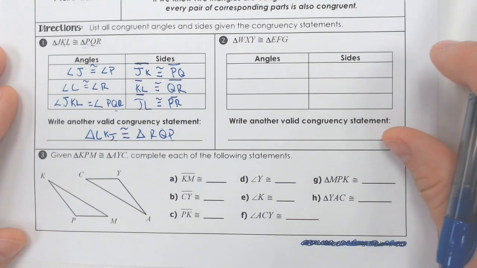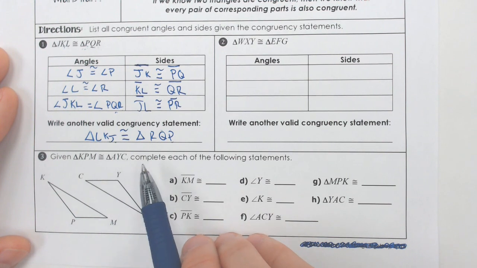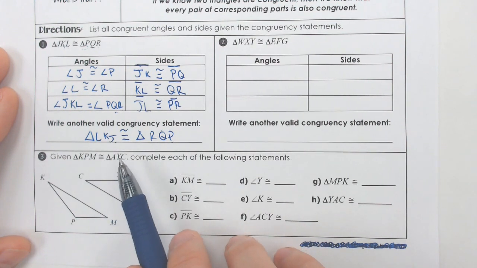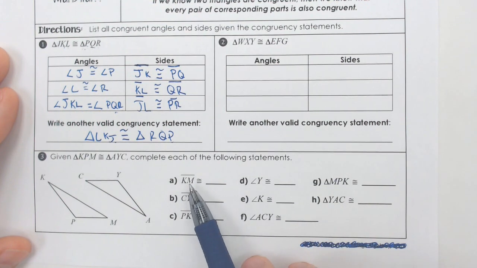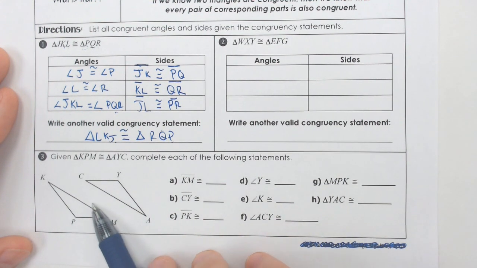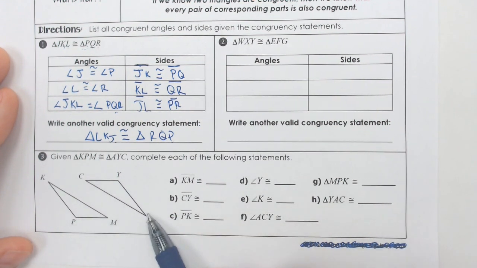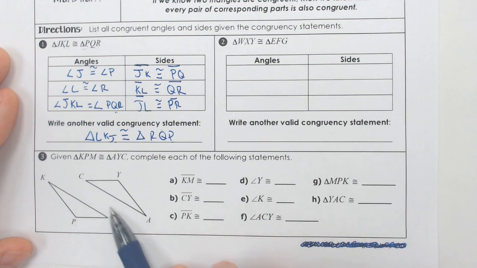So, one at the bottom of the page, we have, given that these two triangles are equal, we could do this probably without the congruency statement. Complete each of the following. So what would KM be equal to? Well, KM looks like this long diagonal side, and CA looks like that same long diagonal side.